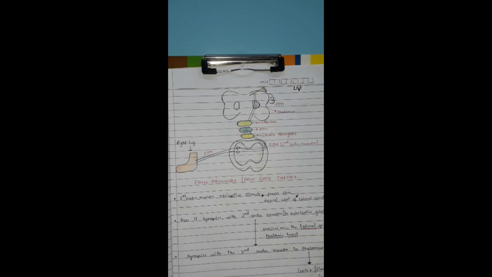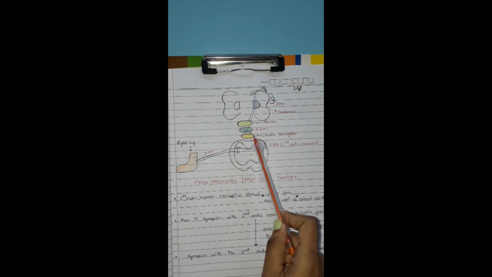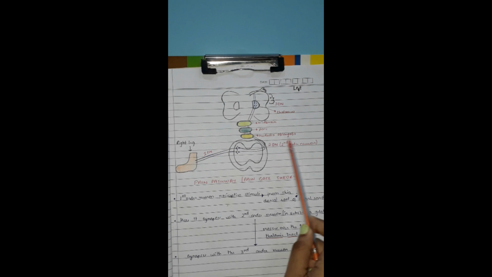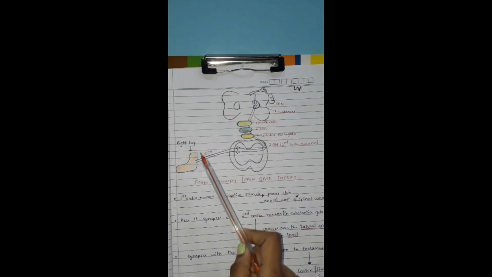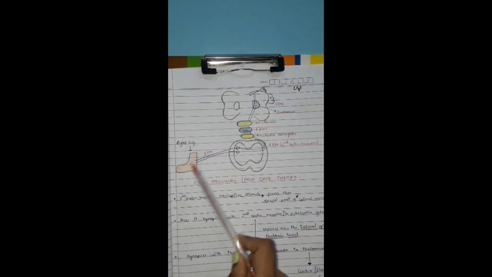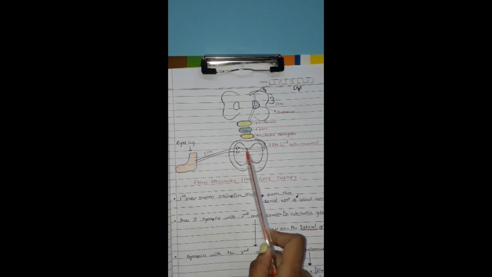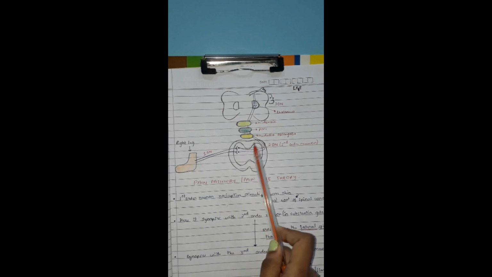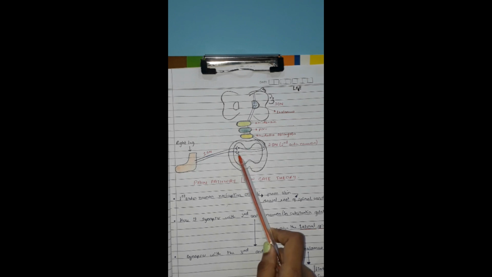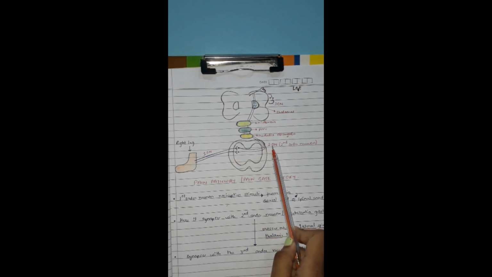Now the only distinguishing feature between the pain pathway and the pressure pathway is that in the pressure pathway the first order neurons synapse with the second order neurons in the medulla oblongata. So let's see the pressure pathway. First order neuron from the skin to the dorsal column medial lemniscus, also called the posterior column, synapses with the second order neuron where?